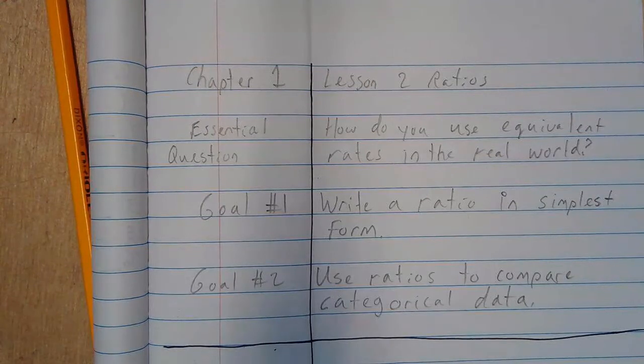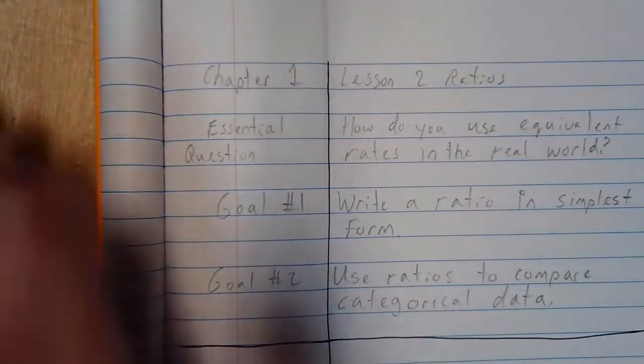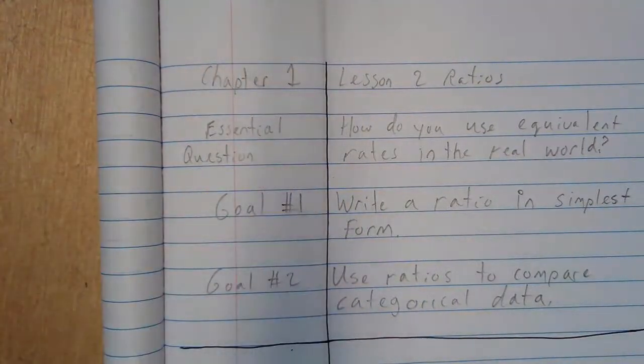Okay, guys, here we go again. We're going to start with lesson 2 right now. I'm going to give you the notes you need. I'm going to introduce to you how to do this well.